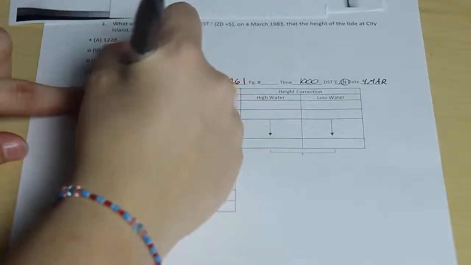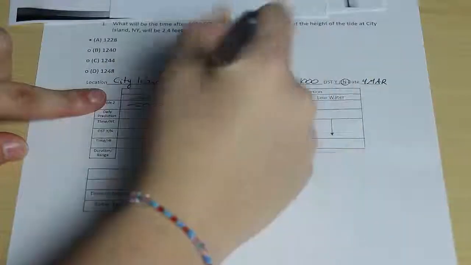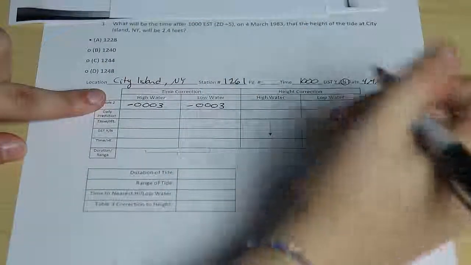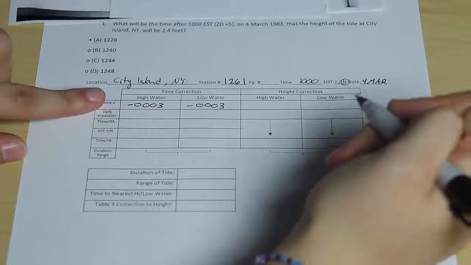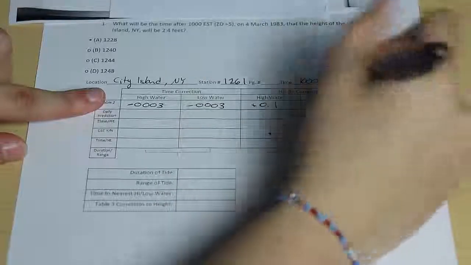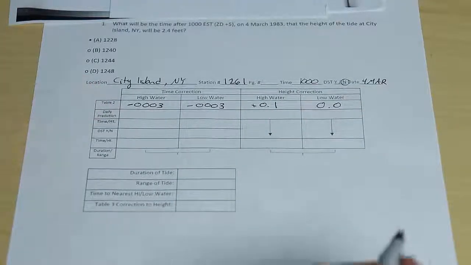So table 2 information: we have our high water time correction, which was -0003, and our low water correction, which was the same. And then high water height correction was +0.1, and there was no low water correction, so you can just write in zeros for that.